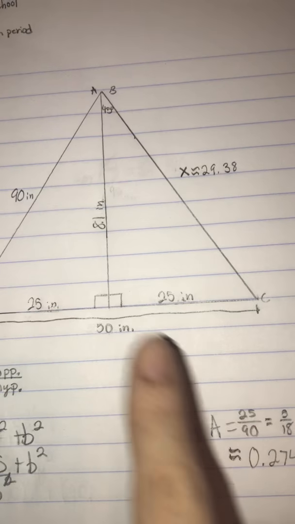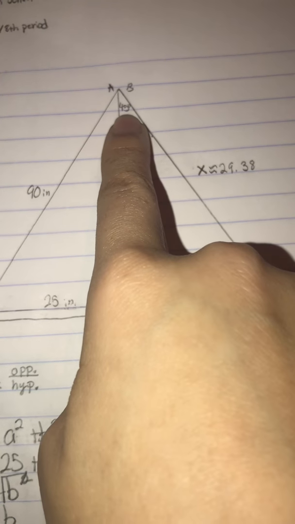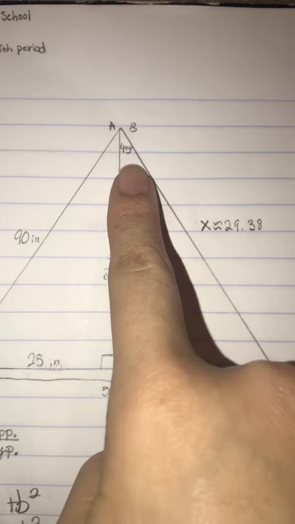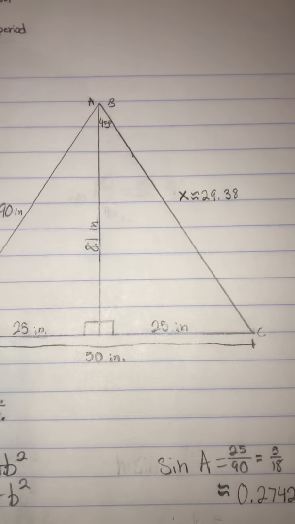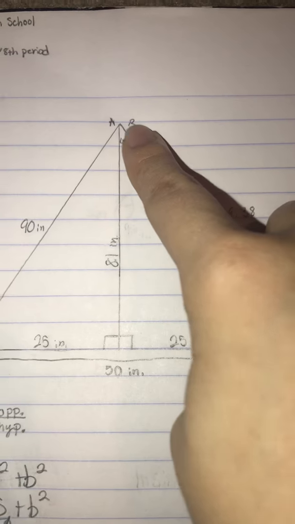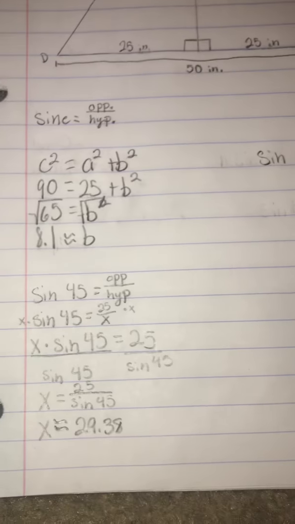Anyways, this right here, I'm sorry, can y'all see that? This right here, this degree is 45 degrees of measurement B, of angle B, sorry. And here we go, we're going to solve it.